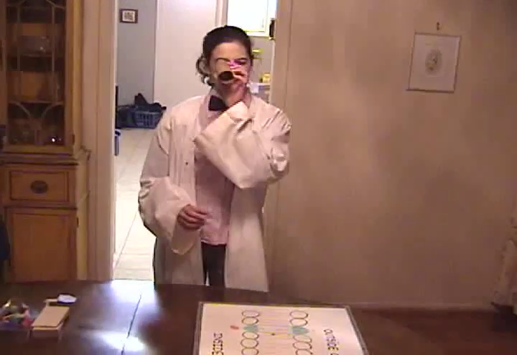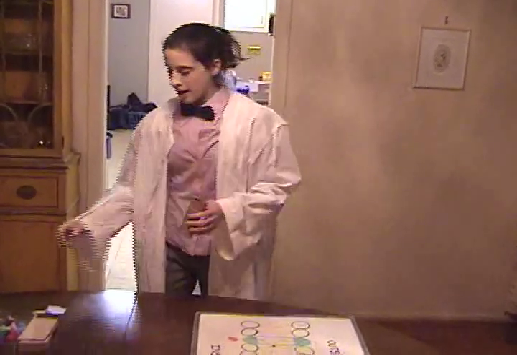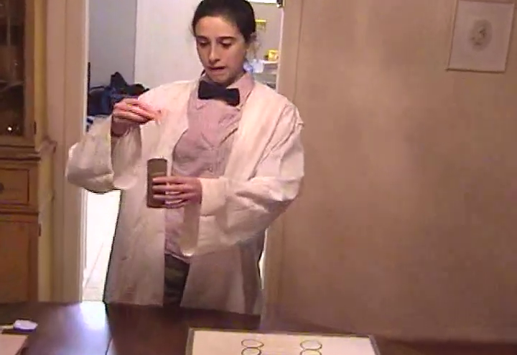One type of protein is a channel protein. It's kind of like a paper towel tube or a toilet paper tube. It's just hollow in the middle, and it lets different molecules pass through, like this.